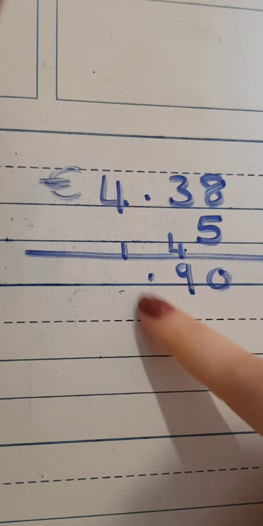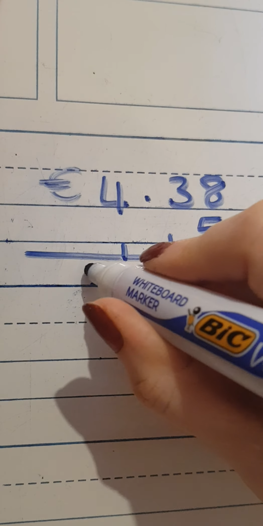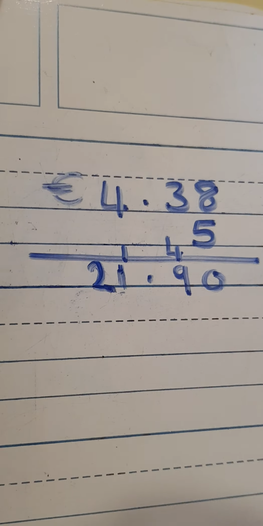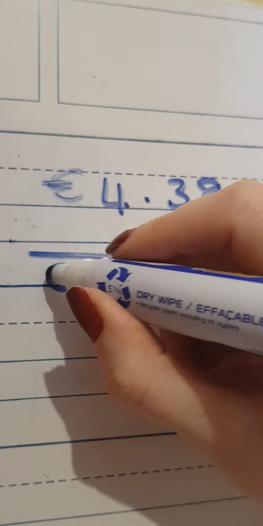So now I'm on to 5 multiplied by 4. That's 5, 10, 15, 20. Plus 1 is 21. So now I'm nearly finished. I've got 21.90, and I just need to bring my euro sign down into the same place as well. So now I've got 21 euro and 90 cent.